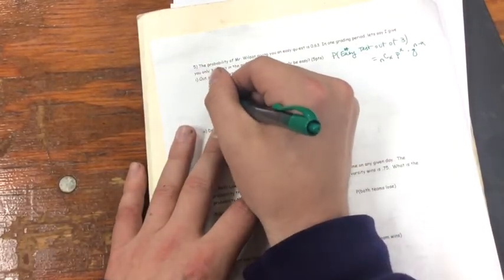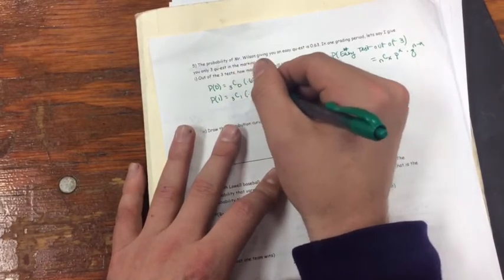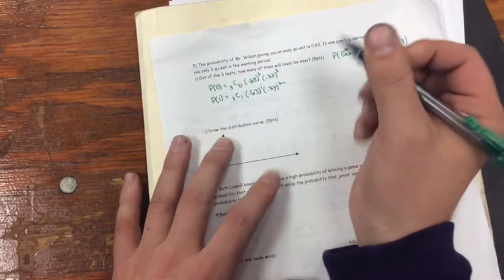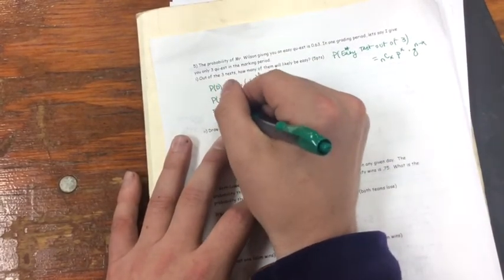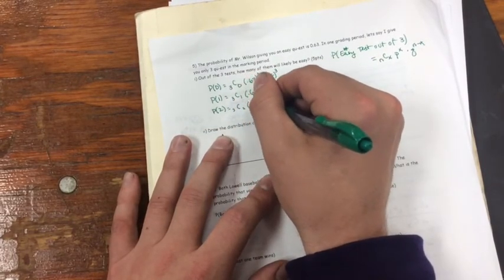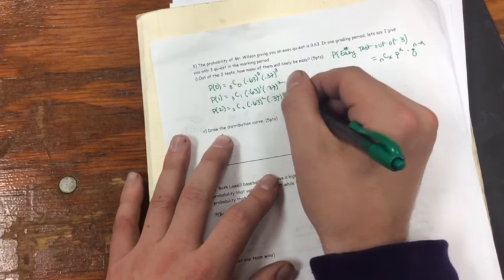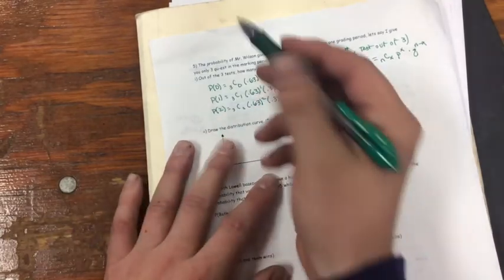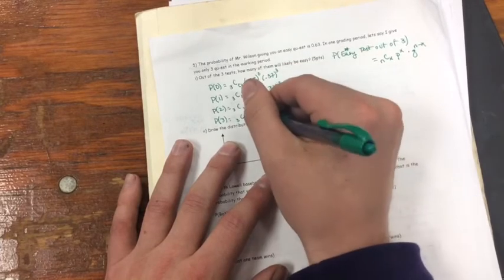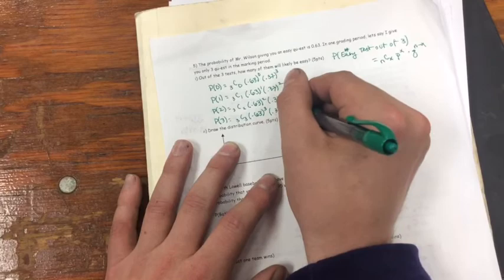And then next is going to be the probability of one test being easy, which is going to be 3 choose 1, 0.63 to the 1 times 0.37 squared. Then it's going to be P of 2, which is going to be 3C2 times 0.63 squared, because that's how many we want, times 0.37 to the first. And then lastly, we're going to get P of 3 equals 3 choose 3, 0.63 to the third times 0.37 to the 0th.